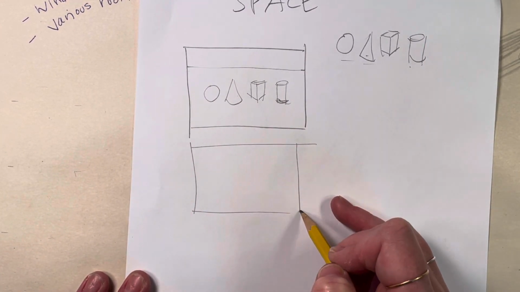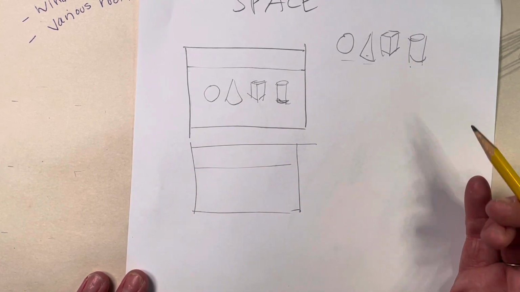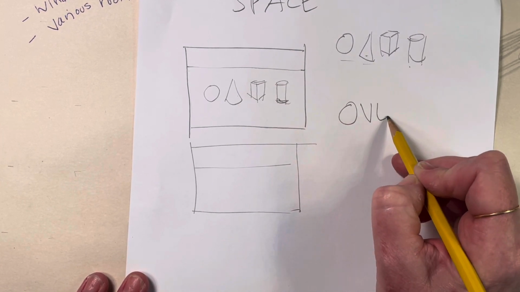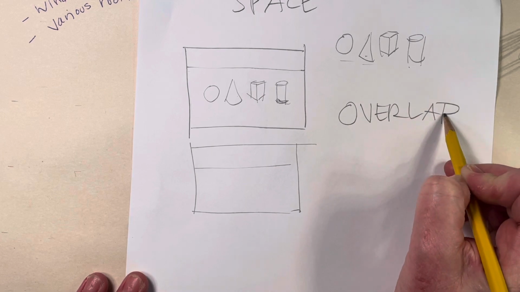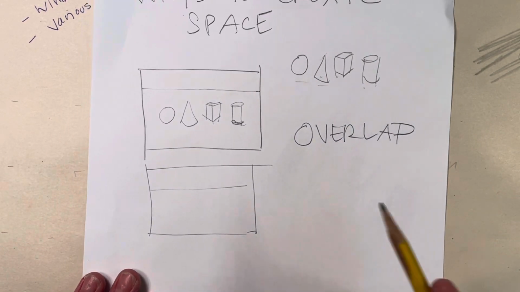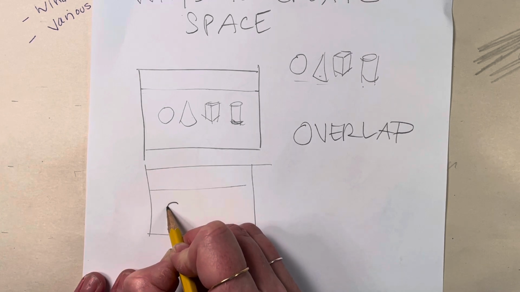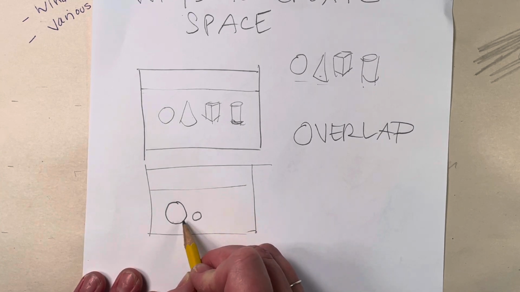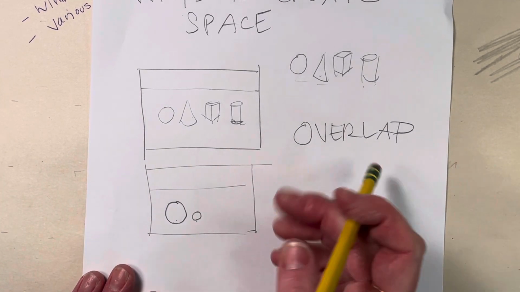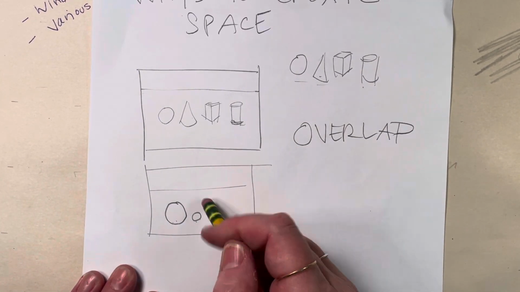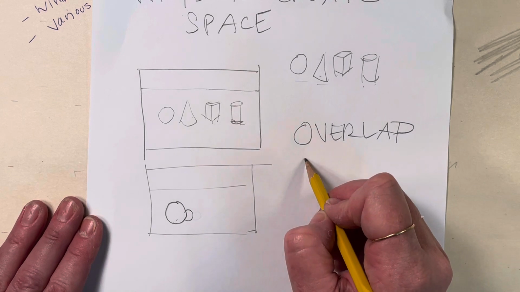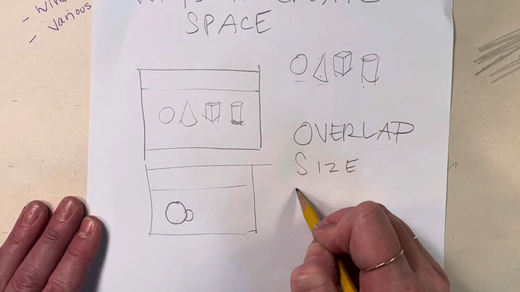So let me try this. This is my paper again. First thing you want to think about is overlap. Stuff that is closer overlaps stuff that is farther. So if I have a sphere right here, and I put a little one next to it, that just looks like mama sphere and baby sphere, right? But if I draw it where one of them is overlapping the other one, now it looks like that one is in front.